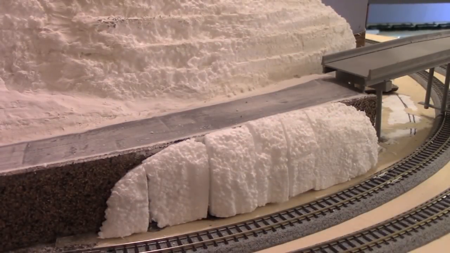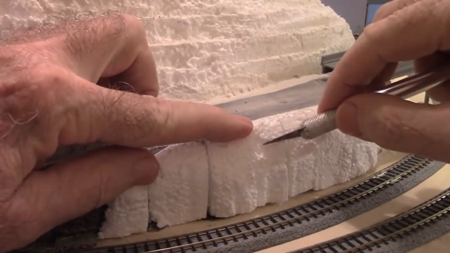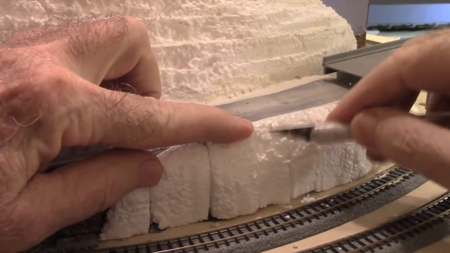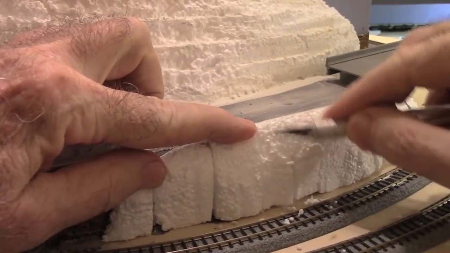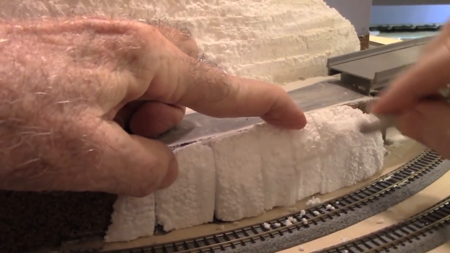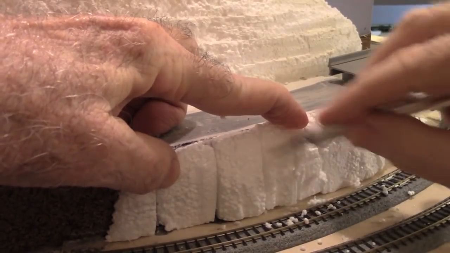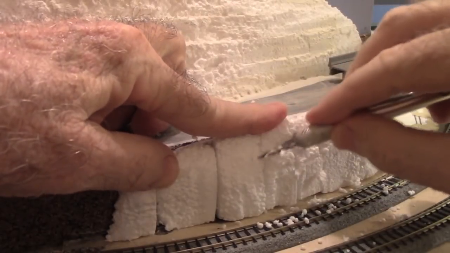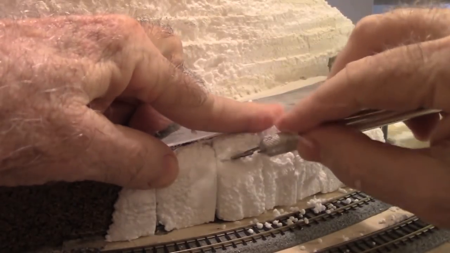Here I have hot glued some pieces of white styrofoam up against the retaining wall to create the effect of a rock outcropping. I would like to do this along the entire length of the retaining wall, but there won't be enough space between the road and the tracks to do this until I widen the layout a couple of inches and move the track a little further away from the road.